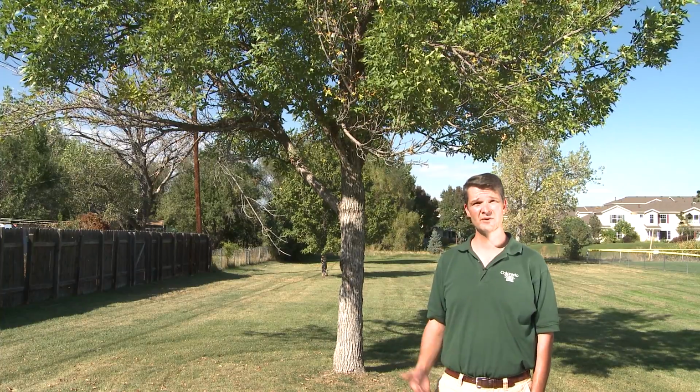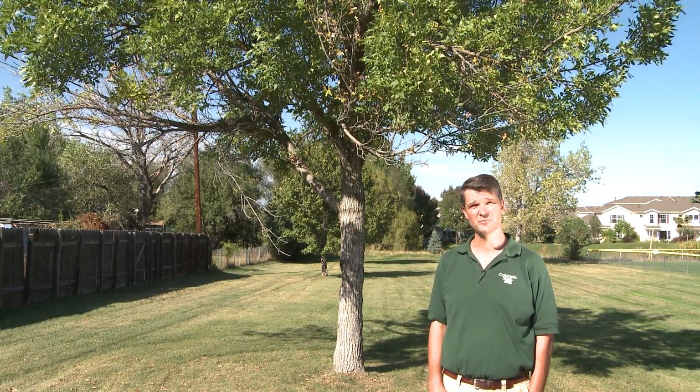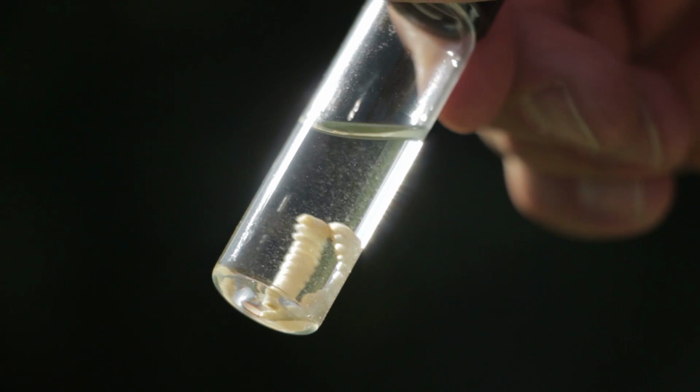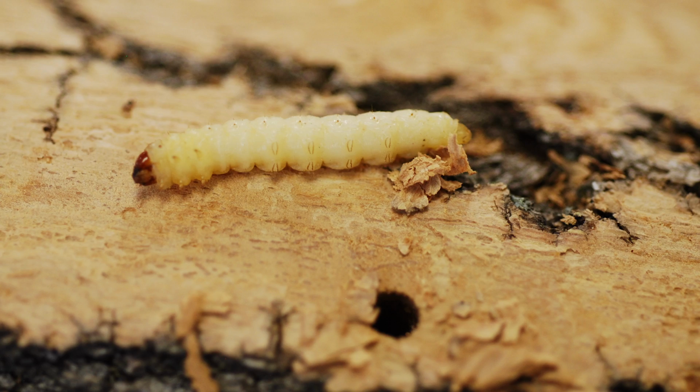It's important to remember that emerald ash borer can infest a tree for up to 4 years before symptoms start to show. Other insects that infest ash include the flat-headed apple tree borer, the lilac ash borer, 2 different species of round-headed wood borers, and small bark beetles.